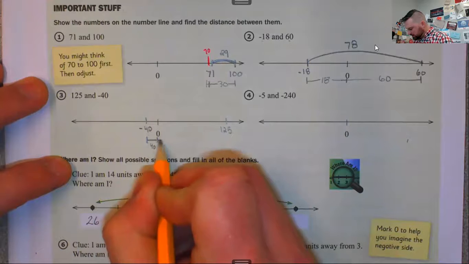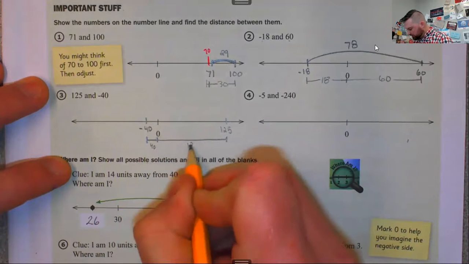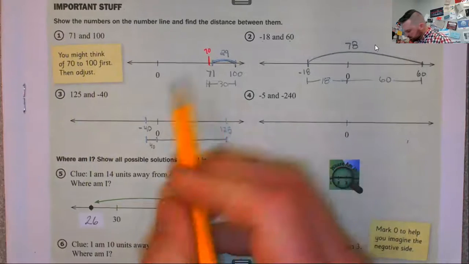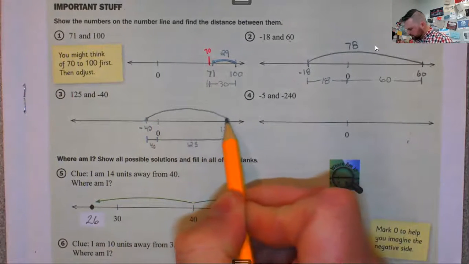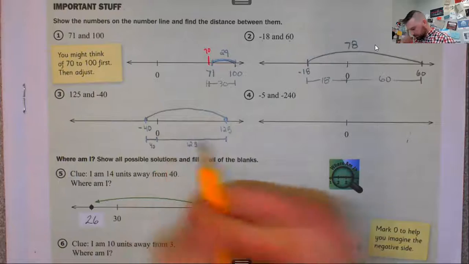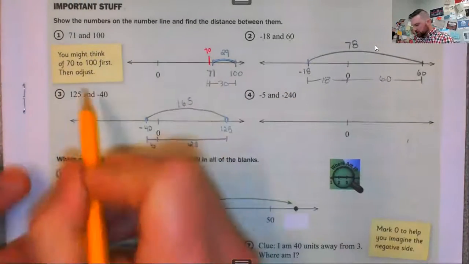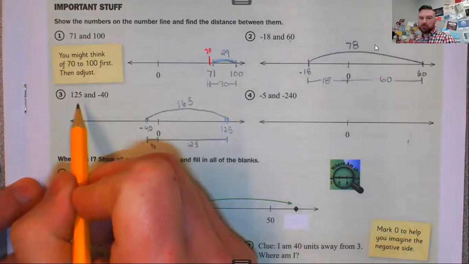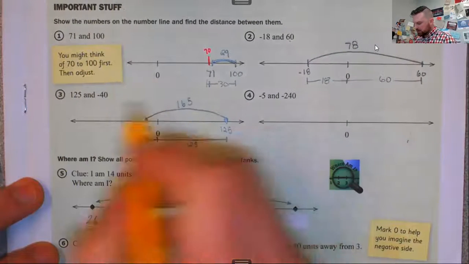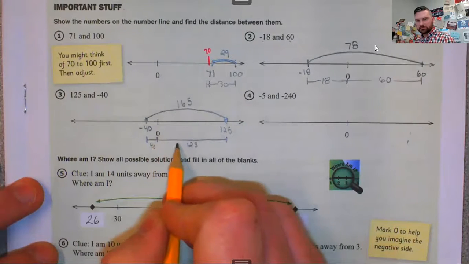And the distance from 0 to 125 is 125. So the distance between the two, here and here, is 40 plus 125, which is 165. So originally, when we just find the distance between these two numbers, that is a subtraction problem. And with a number line, we can change that subtraction problem to an addition problem very easily.